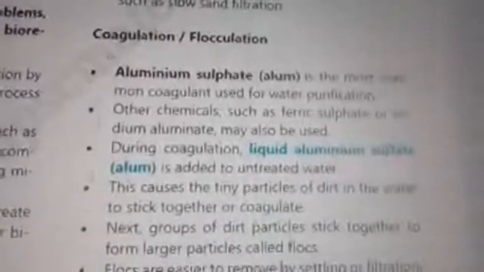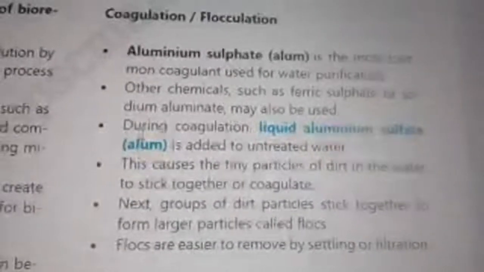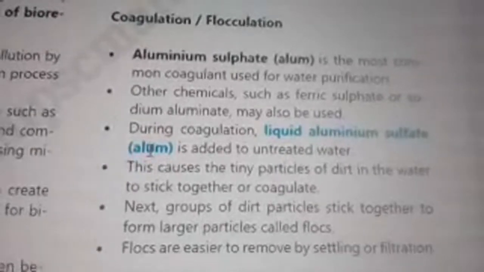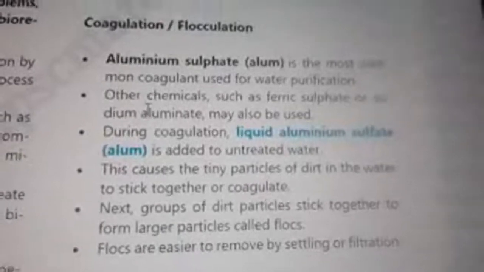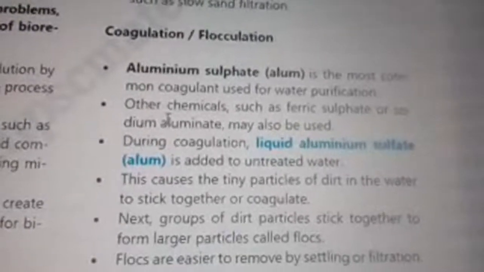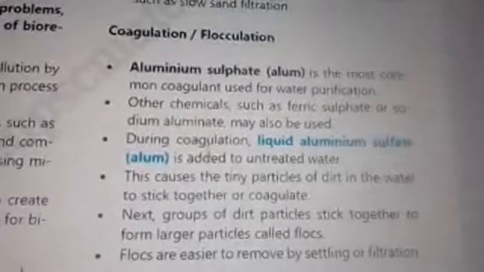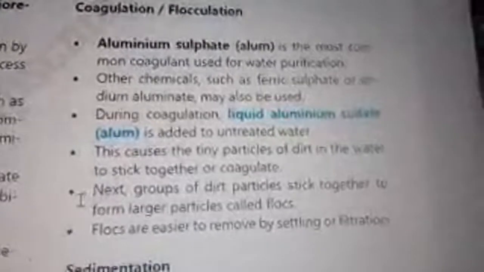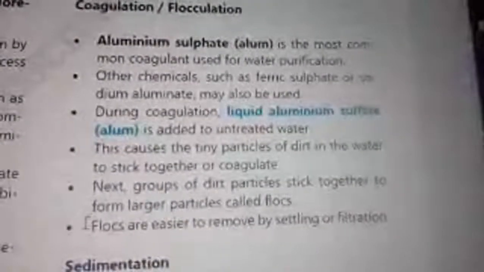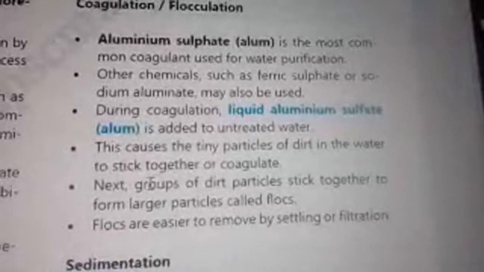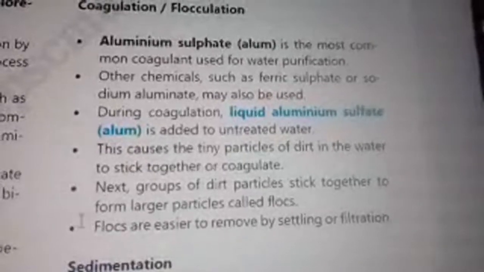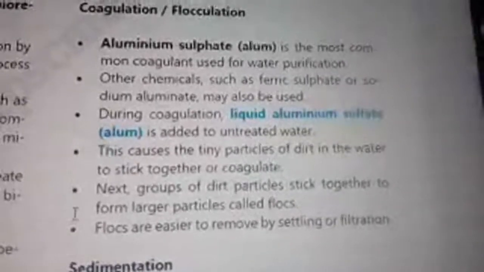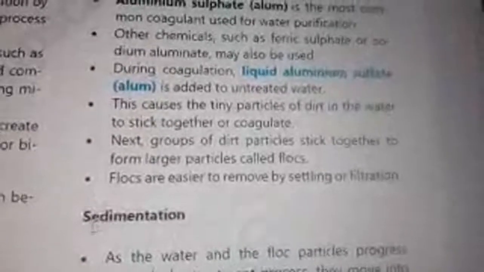Coagulation flocculation. Aluminium sulfate, alum, is the most common coagulant used for water purification. Other chemicals, such as ferric sulfate or sodium aluminate, may also be used. During coagulation, liquid aluminium sulfate, alum, is added to untreated water. This causes the tiny particles of dirt in the water to stick together or coagulate. Next, groups of dirt particles stick together to form larger particles called flocks. Flocks are easier to remove by settling or filtration.